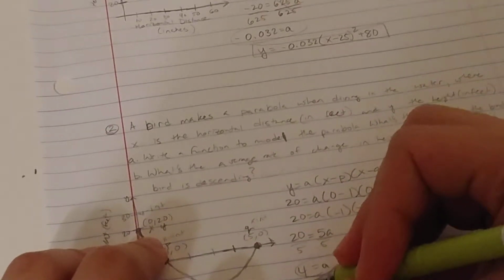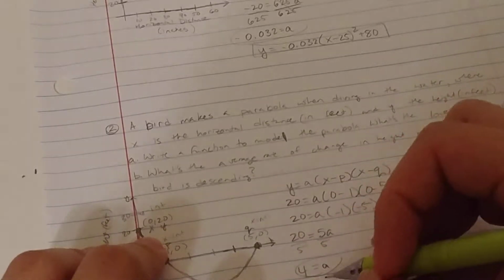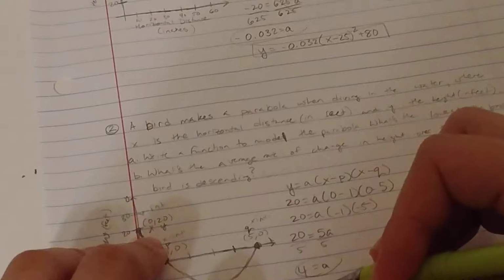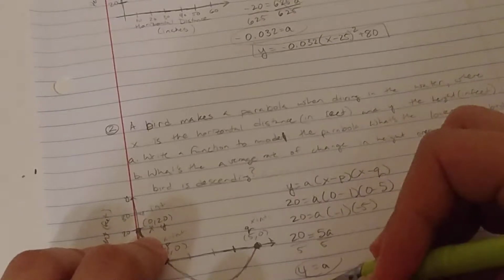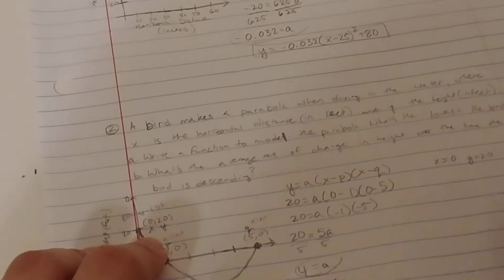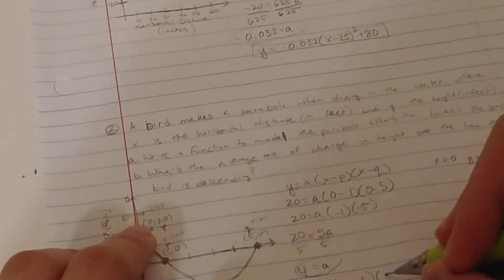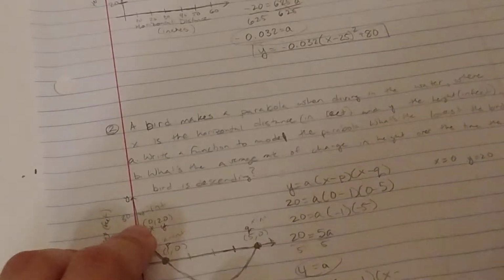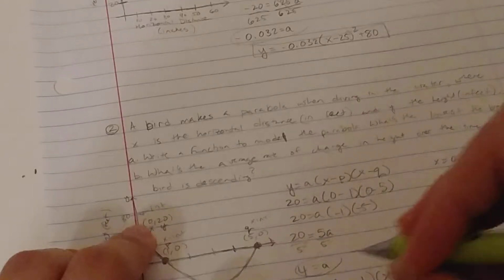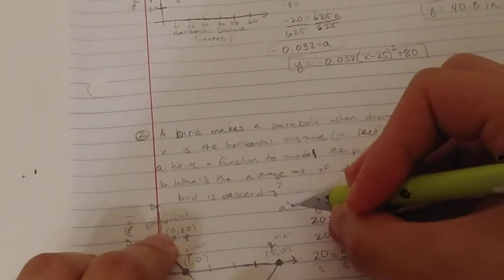Now we can plug that into the formula. Y equals, remember the x and the y stay the same when you want the function. y equals 4 times x minus 1 times x minus our q is 5. Ta-da! Right. Oh, sorry, this is a.